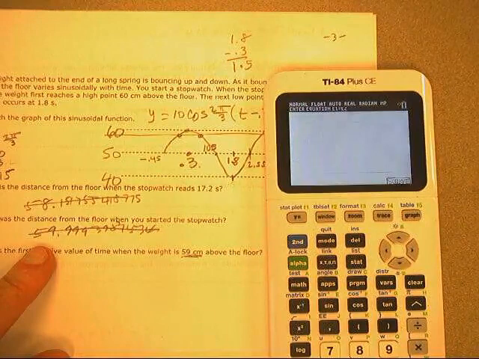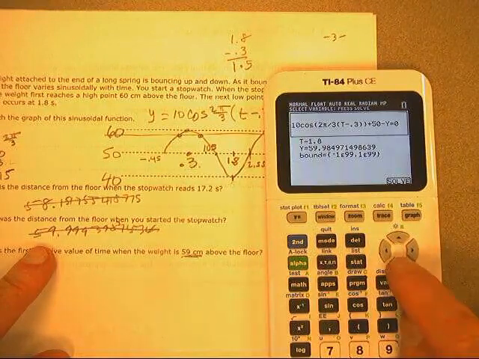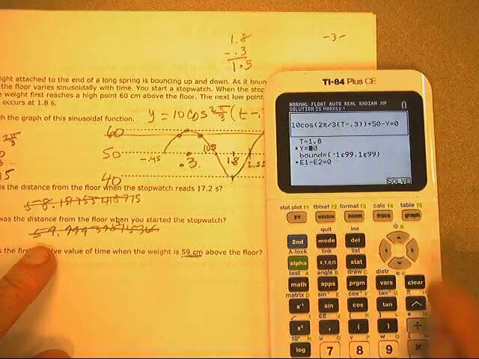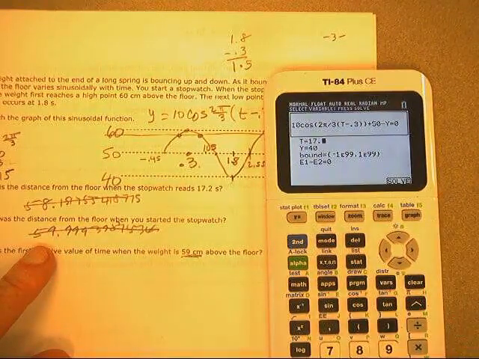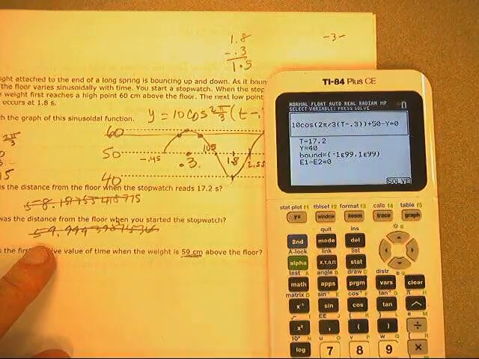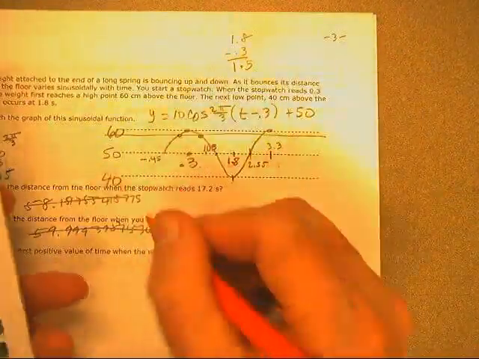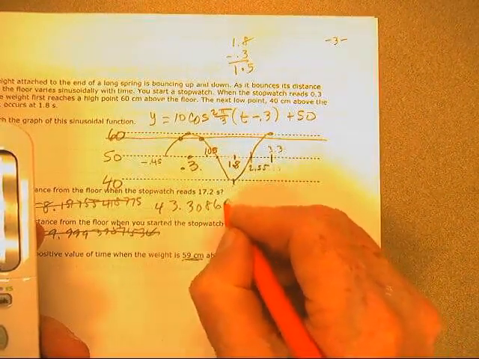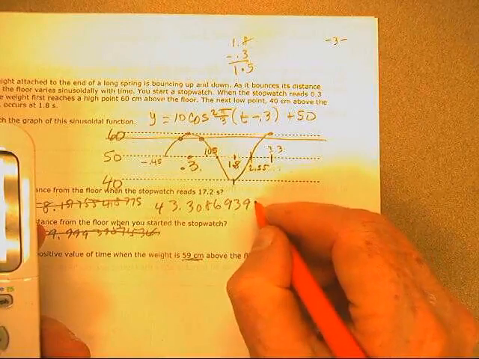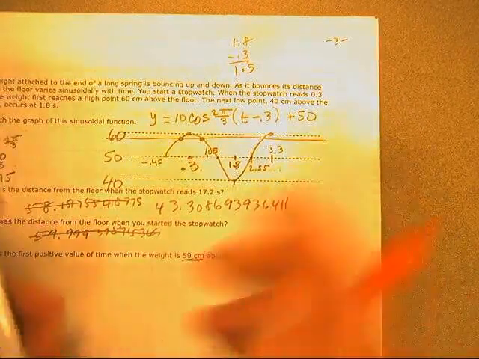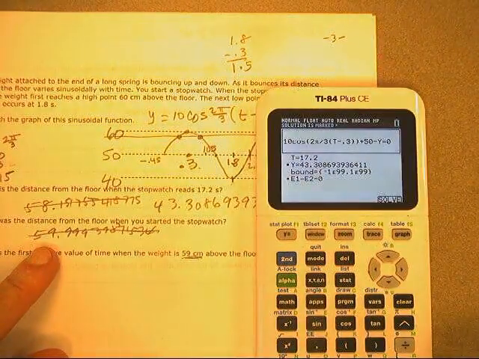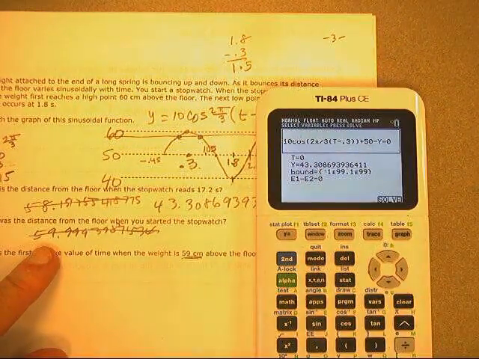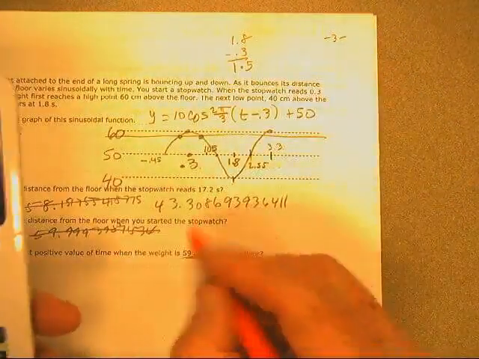Okay, so we were using them on a different place in, there we go. Now we're good. So it's 17.2 alpha enter. Okay, this is a better answer. When you started the stopwatch, that would be at 0. So it was at 58.